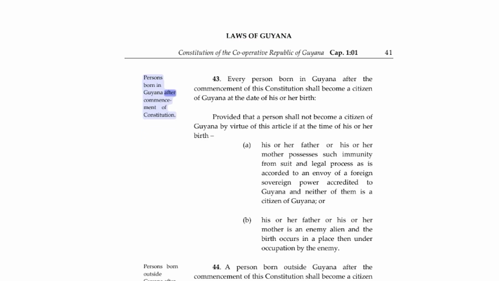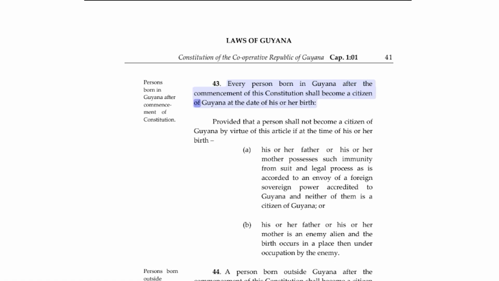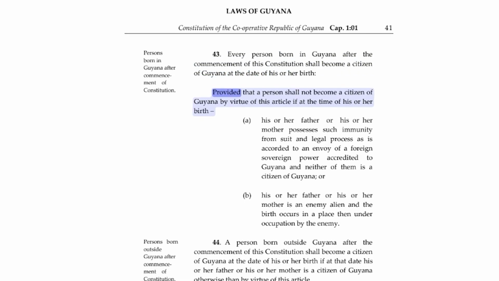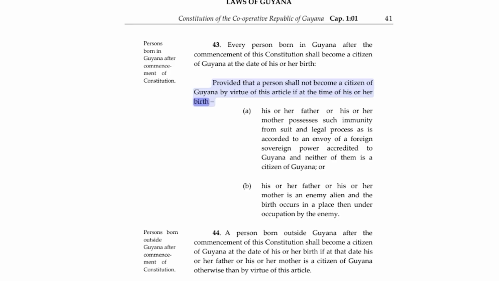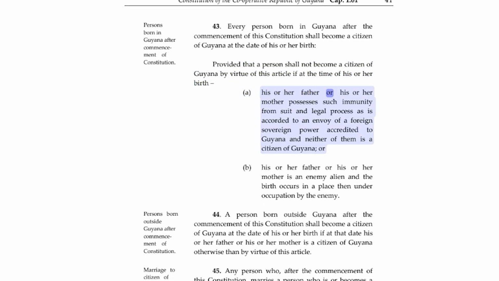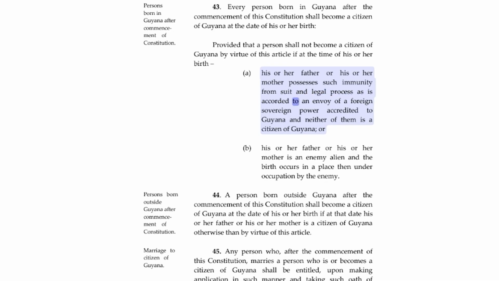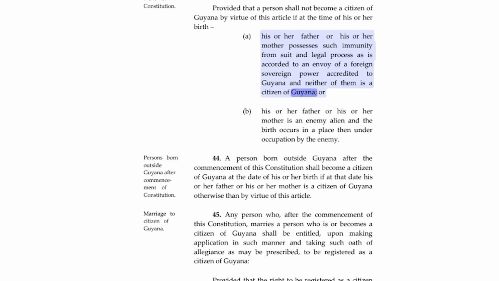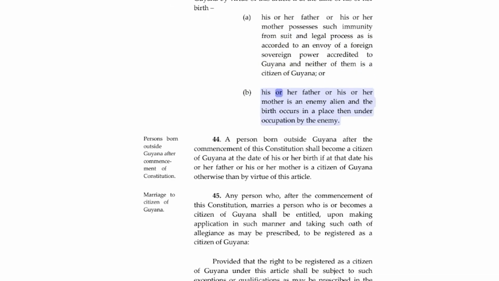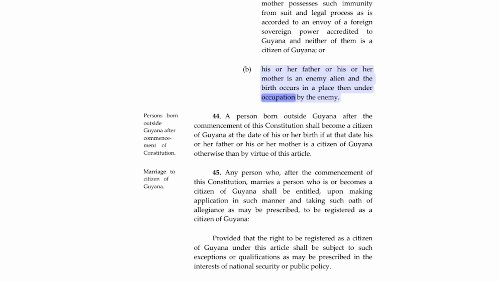Persons born in Guyana after commencement of Constitution. 43. Every person born in Guyana after the commencement of this Constitution shall become a citizen of Guyana at the date of his or her birth, provided that a person shall not become a citizen of Guyana by virtue of this article if at the time of his or her birth, A, his or her father or his or her mother possesses such immunity from suit and legal process as is accorded to an envoy of a foreign sovereign power accredited to Guyana, and neither of them is a citizen of Guyana, or B, his or her father or his or her mother is an enemy alien, and the birth occurs in a place then under occupation by the enemy.